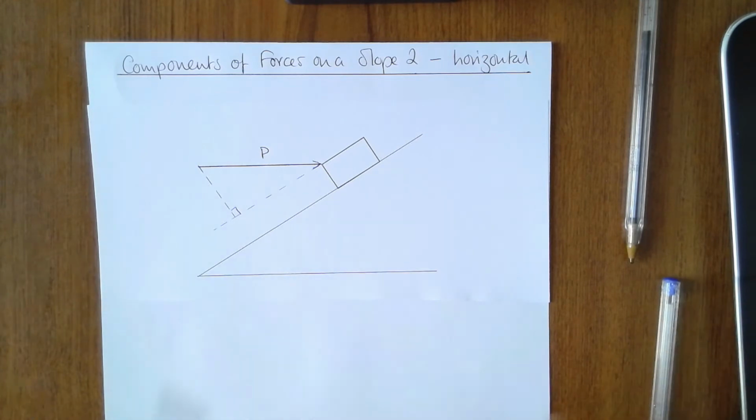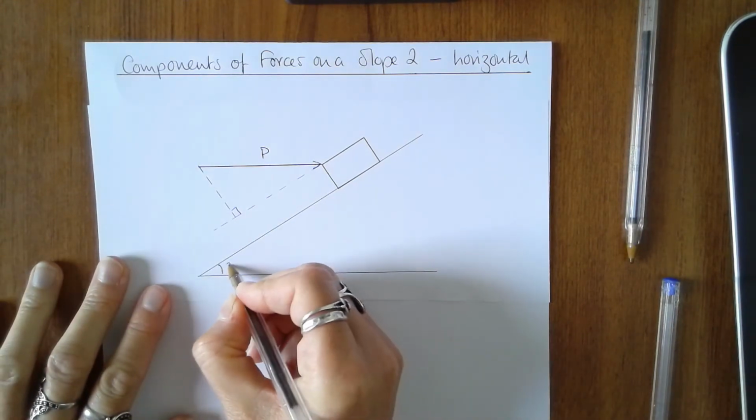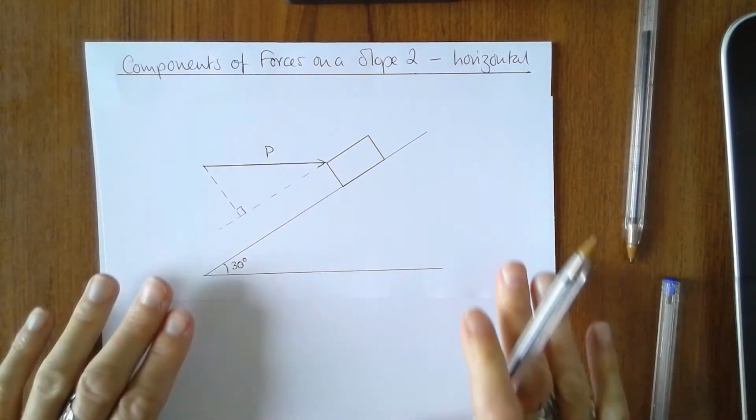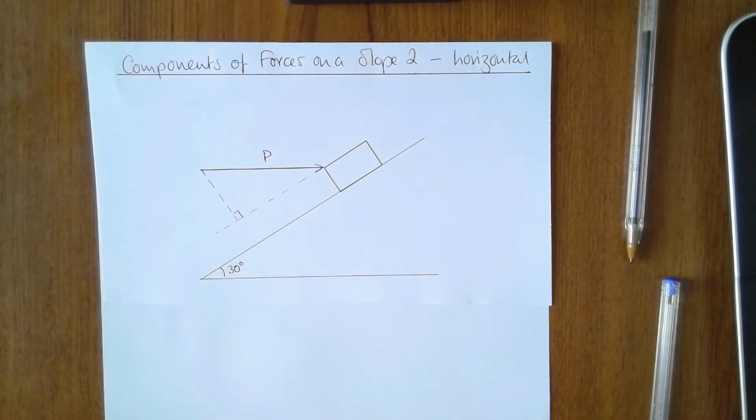So we're not given the angle in the triangle, so let's say we're given the angle of the slope to be 30 degrees, but we're not given the angle in the triangle. They are actually related, so I'm going to go back to basic angle facts to show you how.